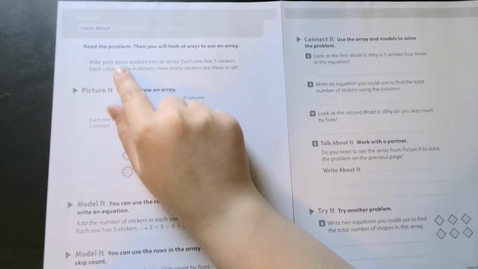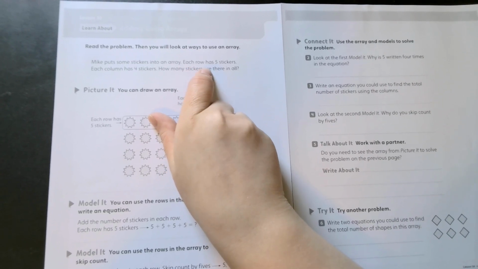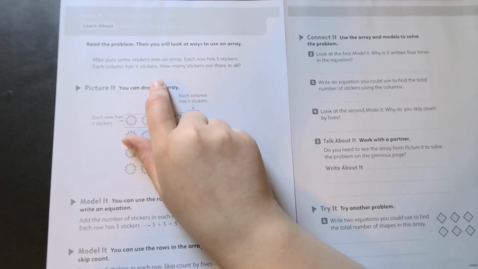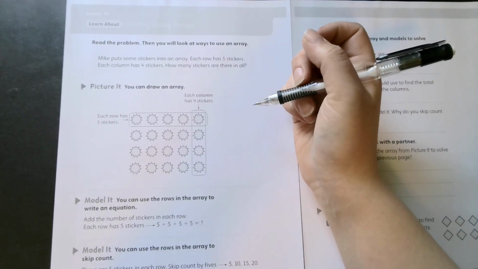Mike put some stickers into his array. Each row has 5 stickers. Remember, rows go left to right. Each column has 4 stickers. How many stickers are there in all? So they put it in a picture. Arrays are usually pictures anyway.